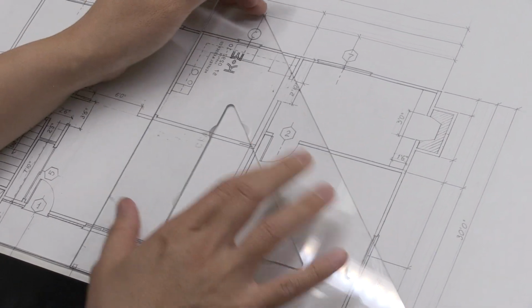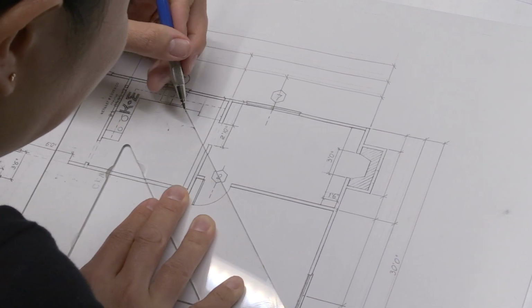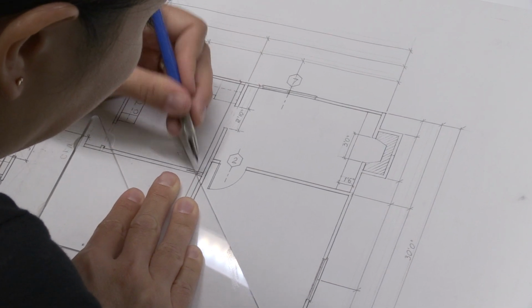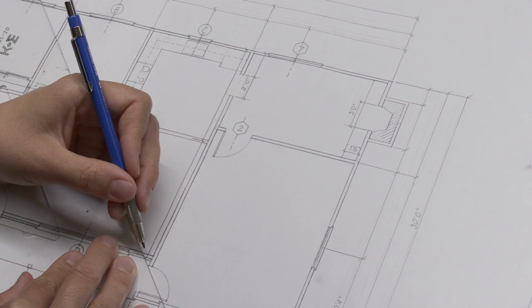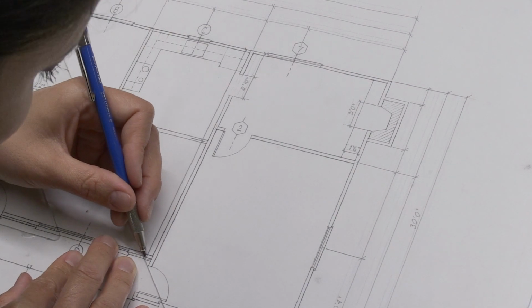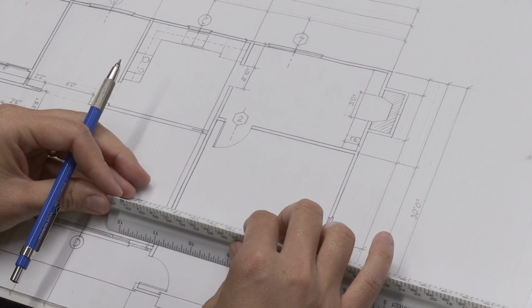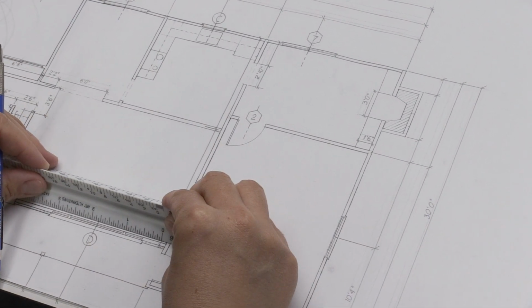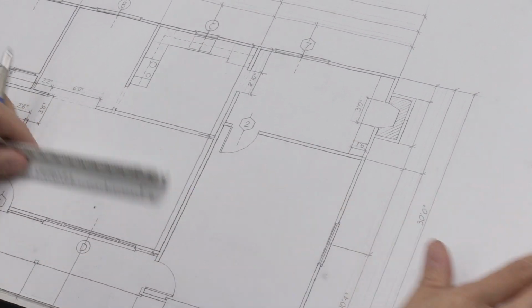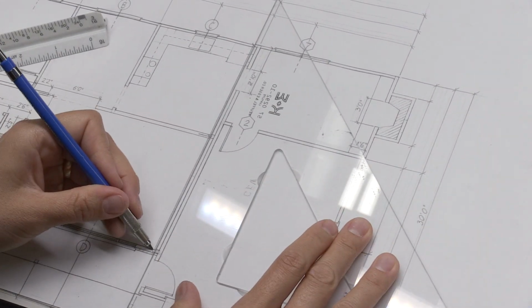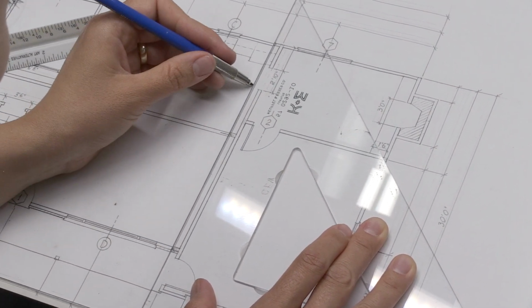And then I'm just gonna add the tick marks from the outside to the center of this wall, and from the center of this wall to the outside of this wall. Okay, and I'm gonna add our guidelines. 1/16, 1/8. Those I'm just gonna do in the middle.